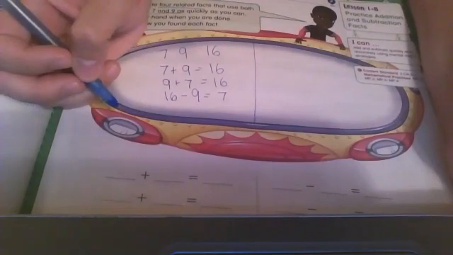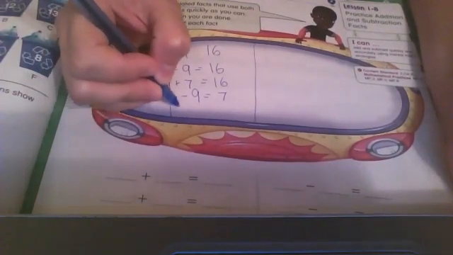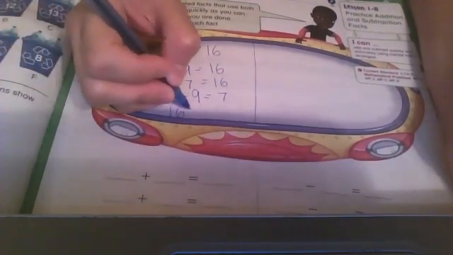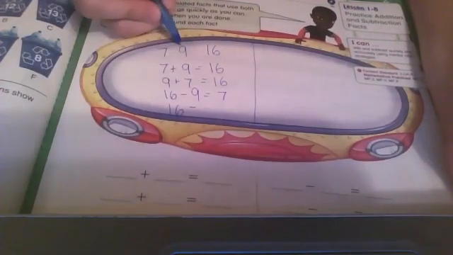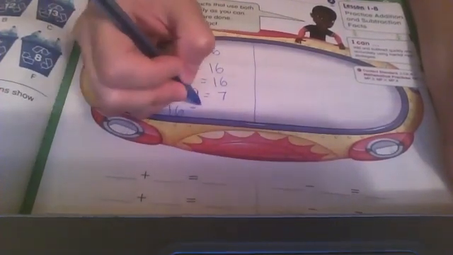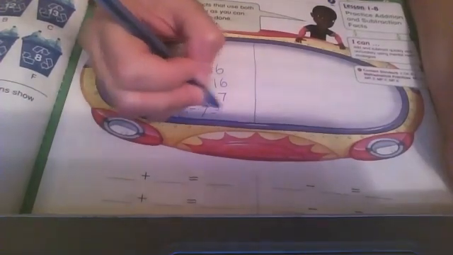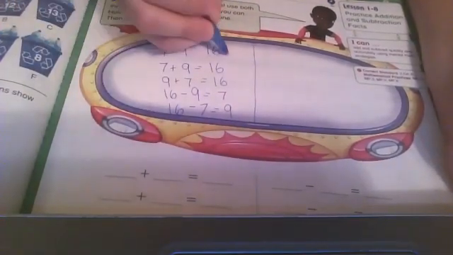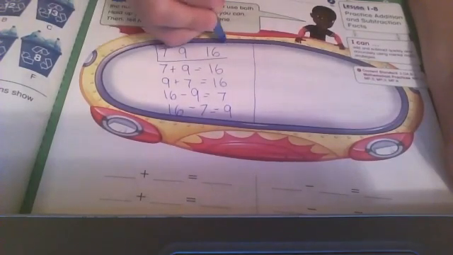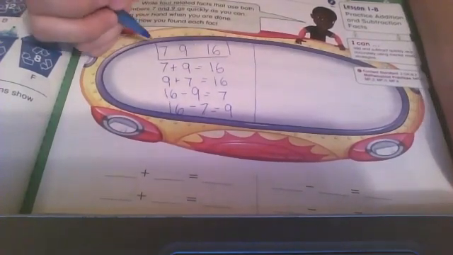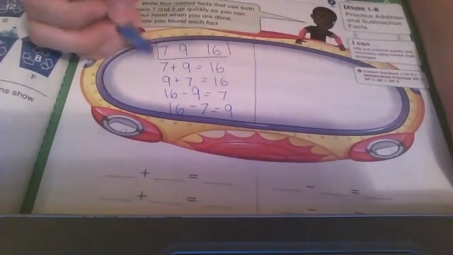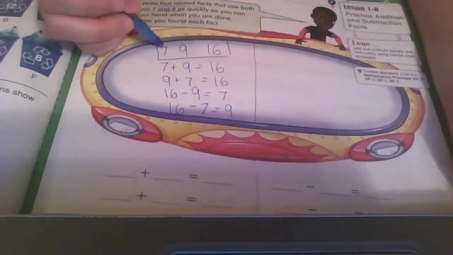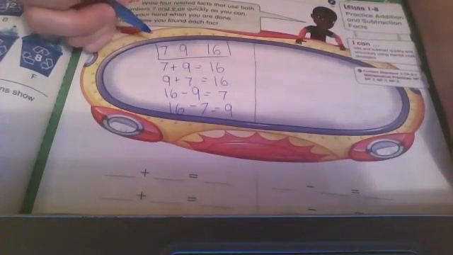And then my final subtraction fact would be 16 minus, I've already subtracted 9, so this time I'm going to subtract 7, and that's going to give me 9. Okay, good job. So these were my 3 numbers that I used. All right, so that's one way I could use 7 and 9 in a fact family.